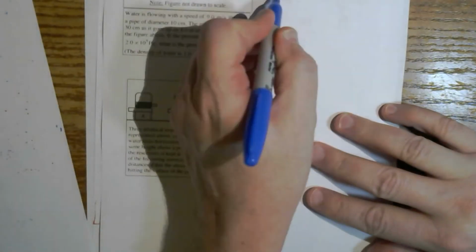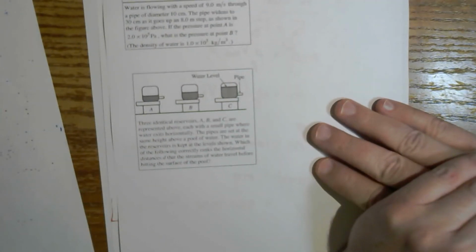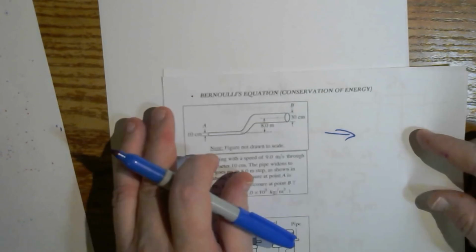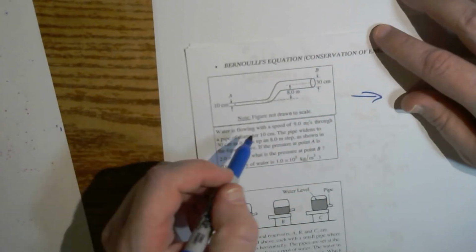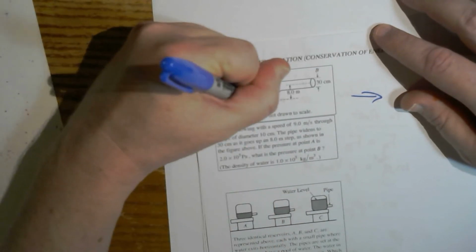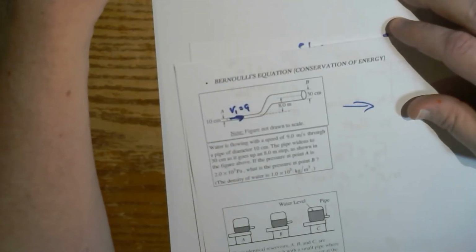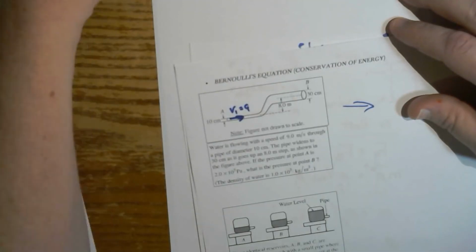All right. Okay, so here we've got a Bernoulli style problem, Bernoulli's equation. I'm going to do this on a separate sheet of paper so you can see everything. The problem is pretty straightforward. We just got to do a little bit of setup. So let's list things that we know from the problem. We know that the velocity right here at the beginning, we'll call this V1, is 9. So V1 is equal to 9 meters per second.